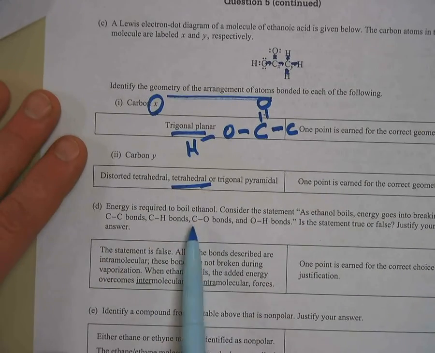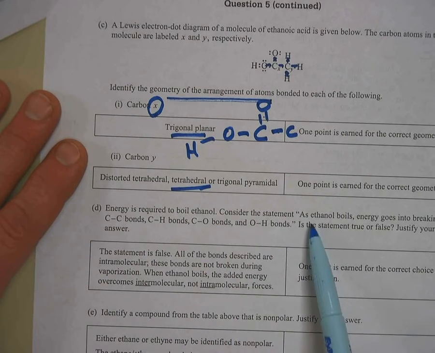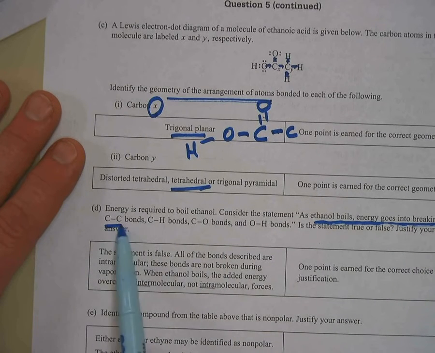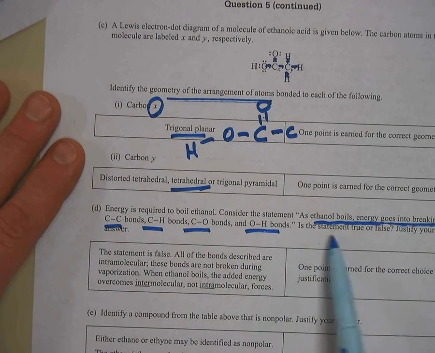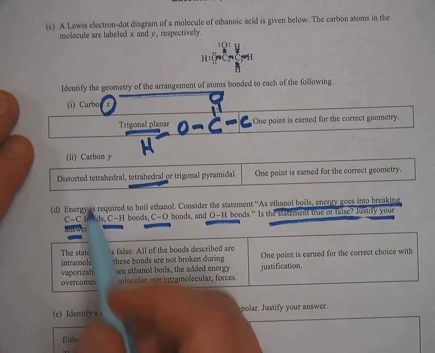The energy required to boil ethanol. Consider a statement: when ethanol boils, energy goes into breaking C-C bonds, C-H bonds, C-O bonds, and O-H bonds. Is the statement true or false? Justify your answer. Super trick question.